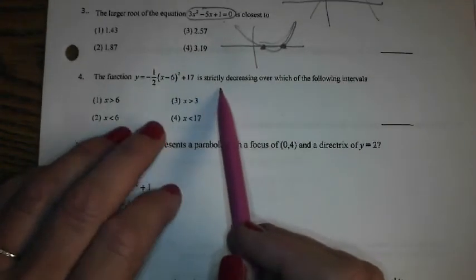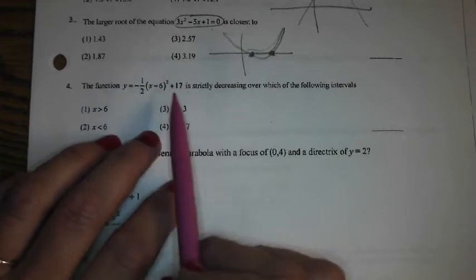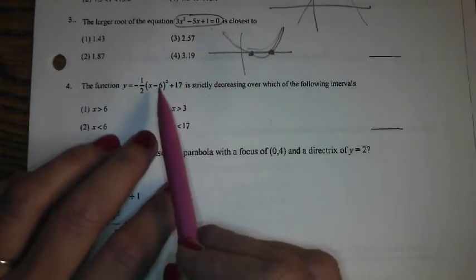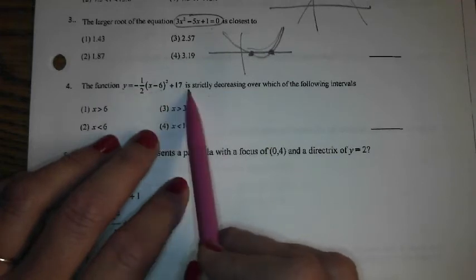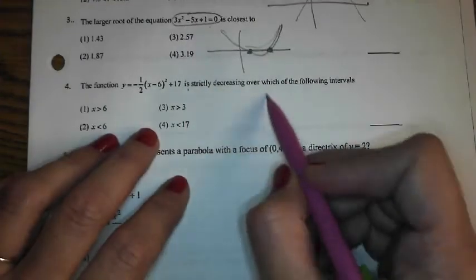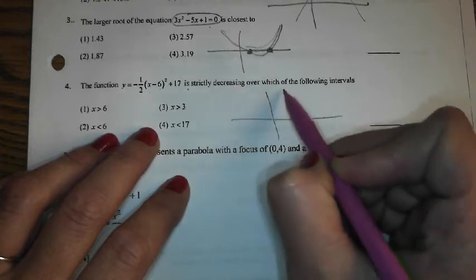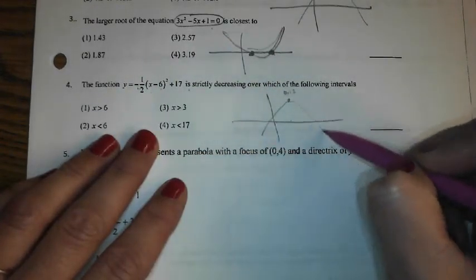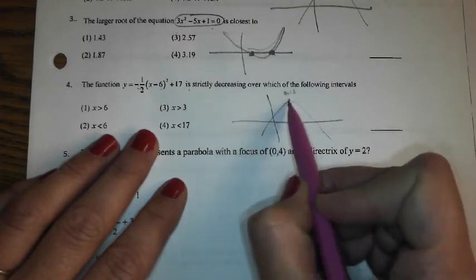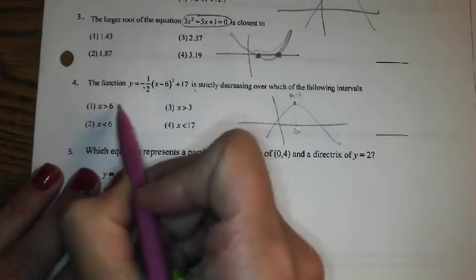This one, where is it decreasing? Well, if you didn't have a calculator, you could do it by hand because the vertex is HK. Yes? 6, 17? And it opens down. So if 6, 17 is right here, and it's got a negative A value, it opens down, it's decreasing from 6 to infinity, which is this one.